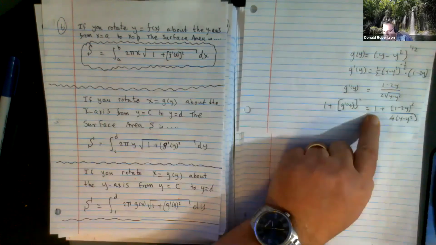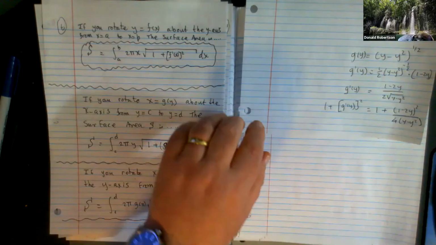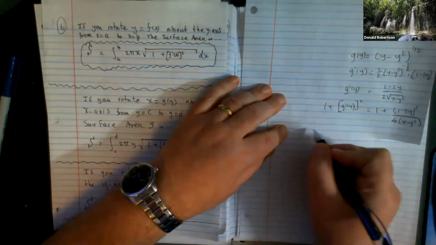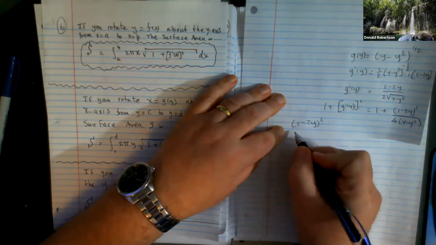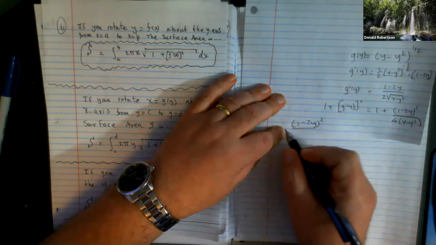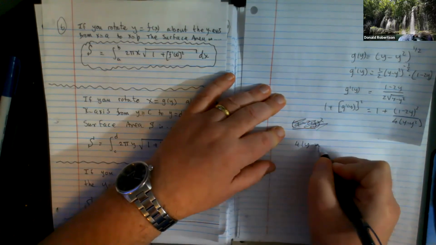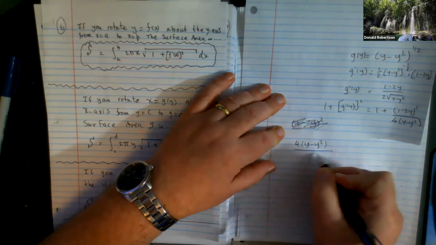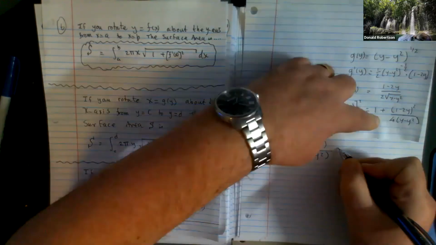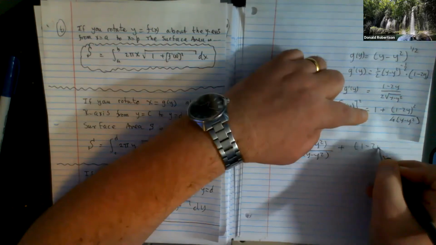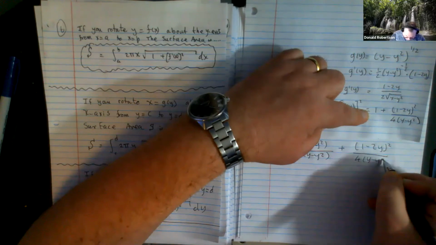These have to be combined. So I'm going to have to call it 4 lots of y minus y squared over 4 lots of y minus y squared, plus 1 minus 2y all squared over 4 lots of y take away y squared.